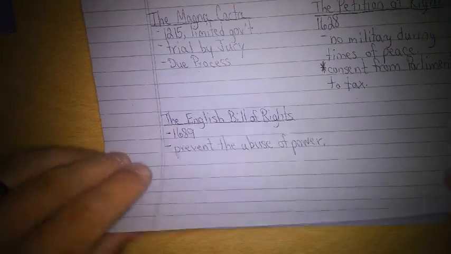But again, we don't have to put all those down. I don't need you to know all those, okay? So does anybody have any questions about those three documents? You will need to know what they did. So we good on that point?